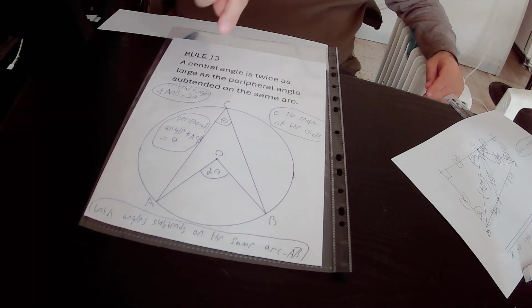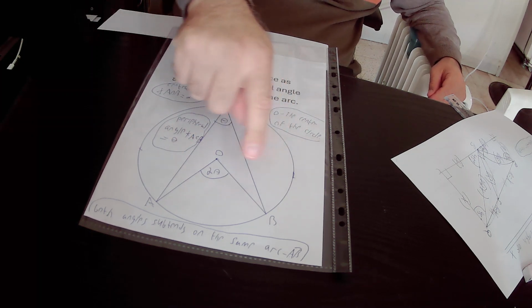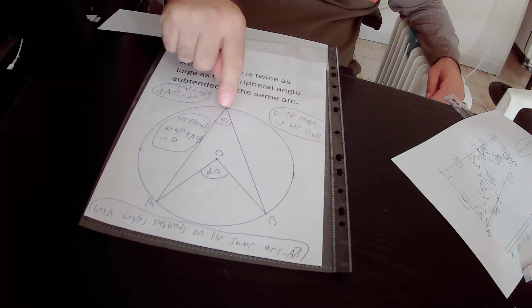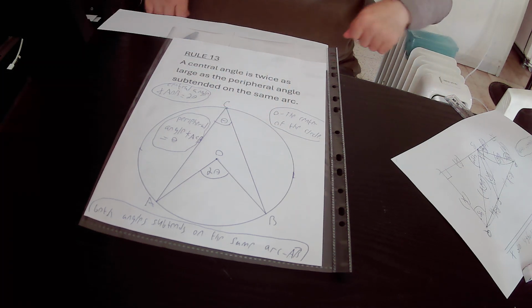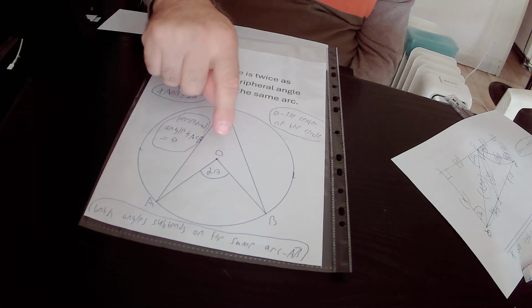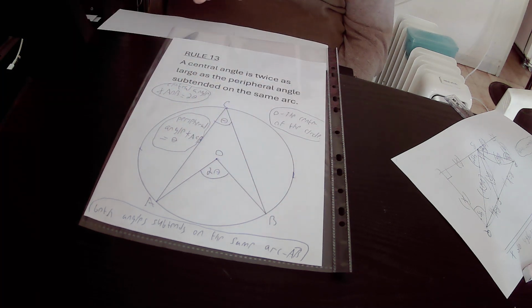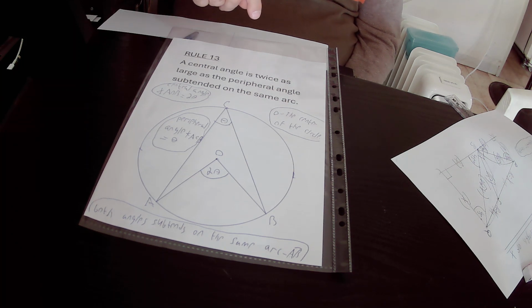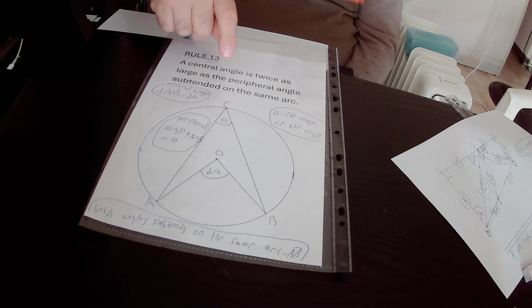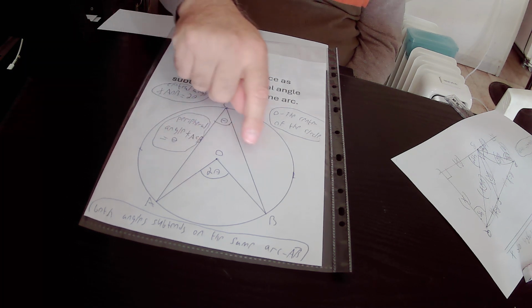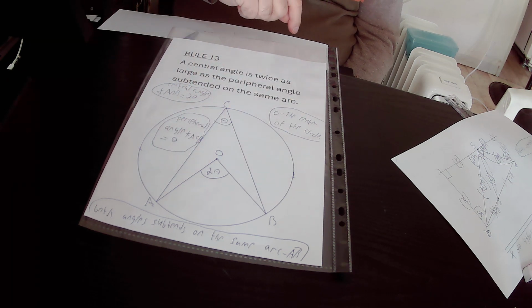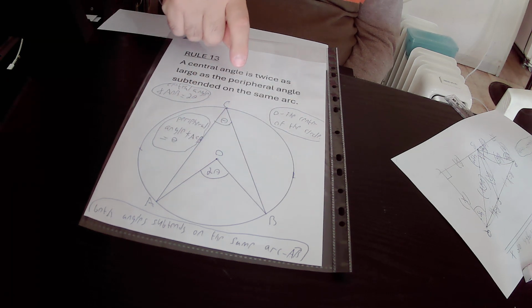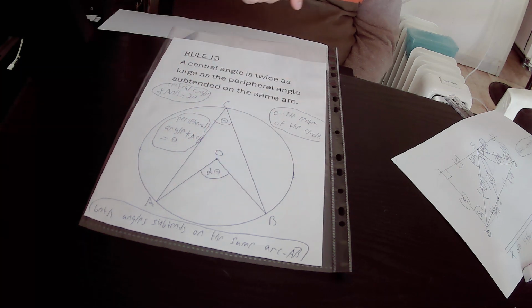Inside this circle we have peripheral angle ACB. This peripheral angle ACB equals theta in its size, and it is subtended on arc AB. In addition, we have in this drawing central angle AOB. This is the central angle AOB, and it is also subtended on arc AB.